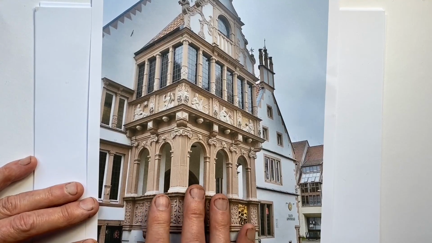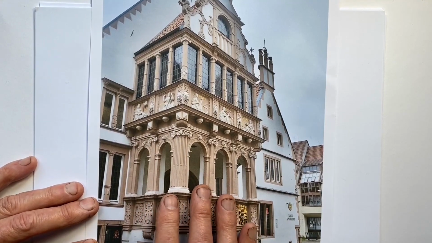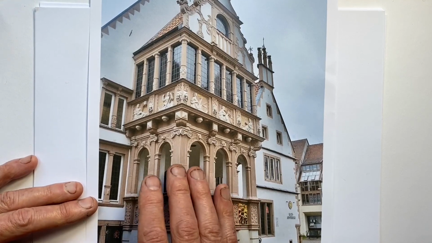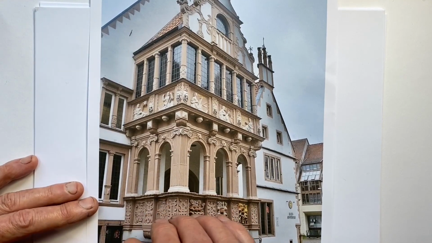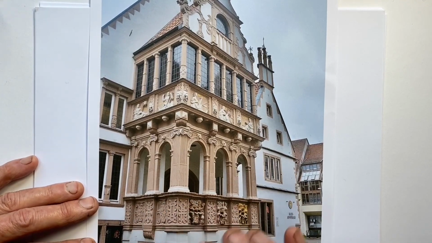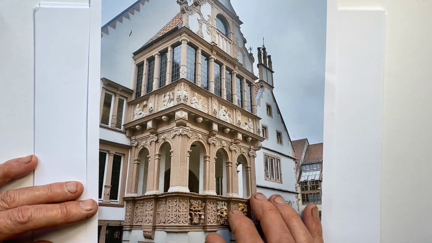Arches are a great looking and common architectural feature. But because we find them on walls, they are affected by whatever perspective is on that wall. So how does this affect arches, and how does this affect the way we draw them? The answer is quite simple. So let's have a look at it.